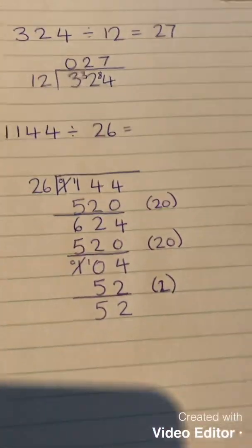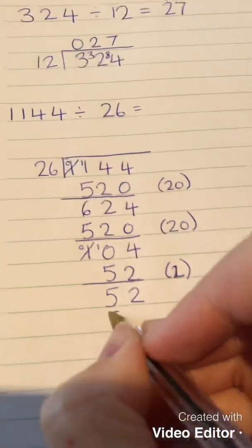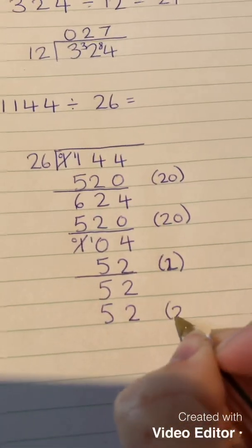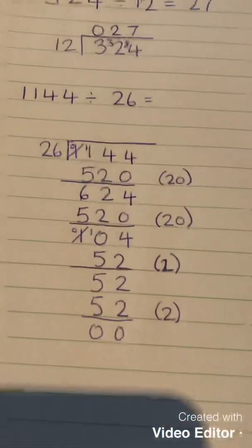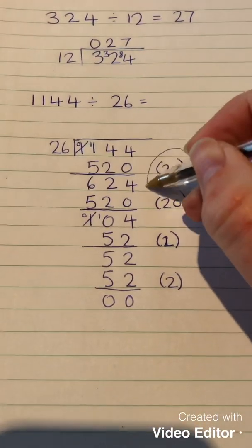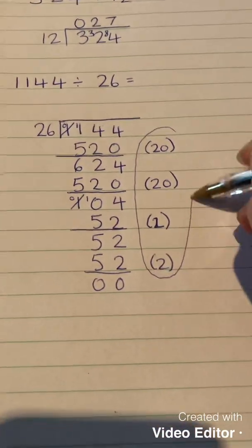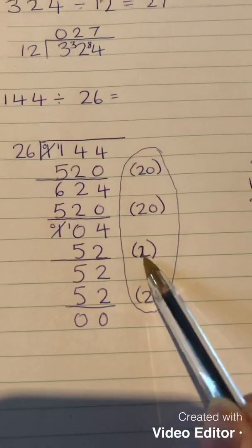10 take away 5 is 5. And then I can see I can take away another chunk of 52, which is 2 lots of 26, and that will get me down to 0, which is exactly where we want to be. And then I'm looking at my chunks that I've written at the side here, because this is going to tell me my answer. And that's why it's really important that I got that one right.